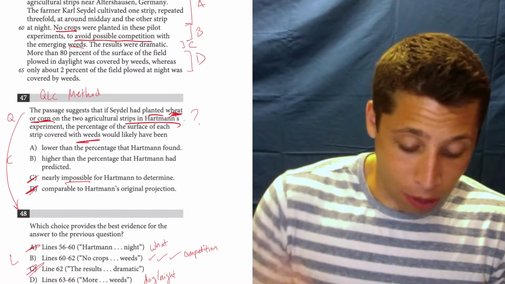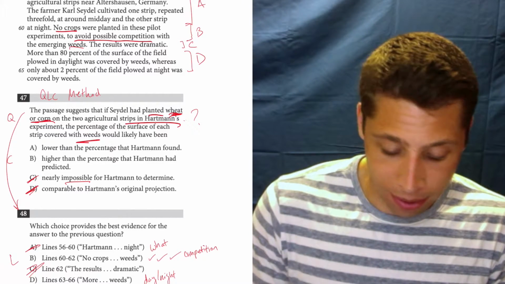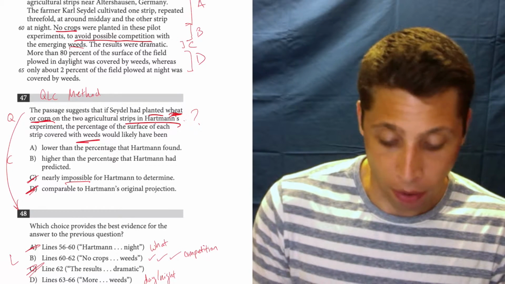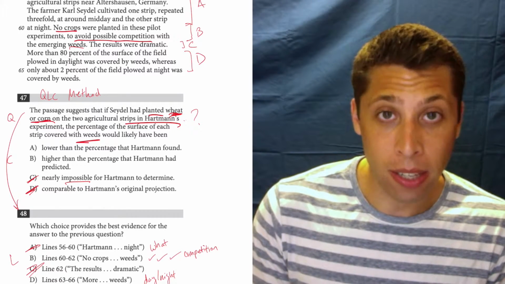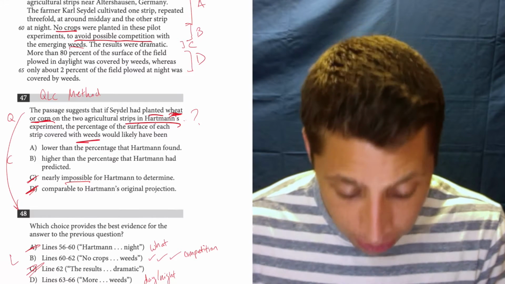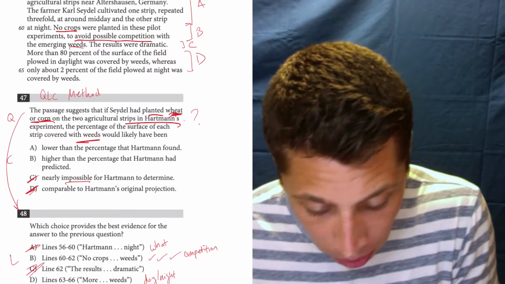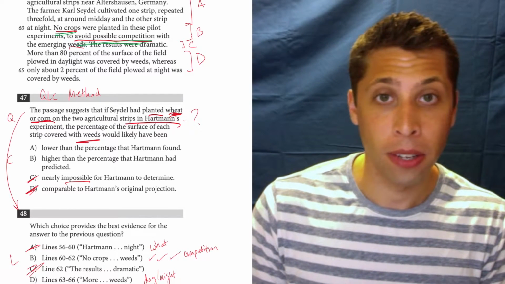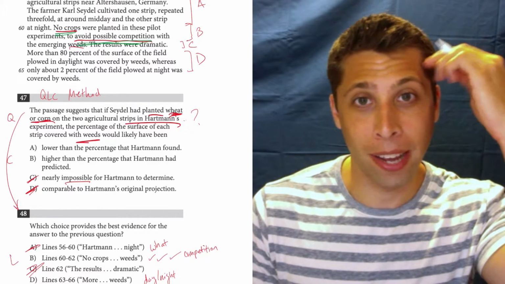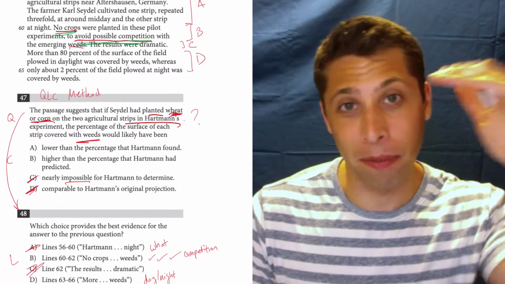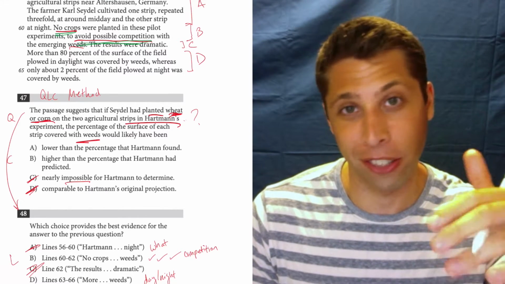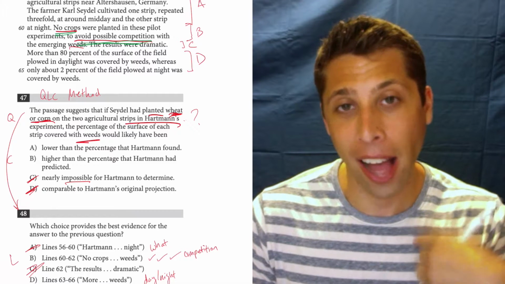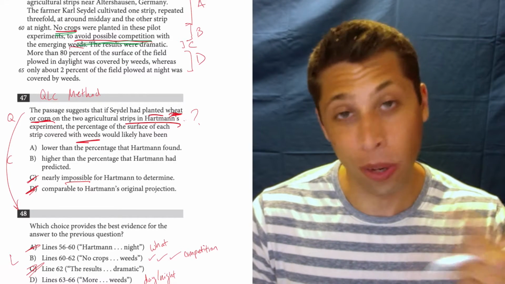So it's got to be either lower or higher, so let's figure it out. And honestly, I'm focused on choice B here, line reference B, because line reference B did talk about other crops. So why didn't we plant crops? We didn't plant crops because we wanted to avoid competition with the weeds. Okay, so here's where I need my brain to do a little bit of the forcing here to make sure that I understand what's going on. It's not written. I have to infer what's going to happen.